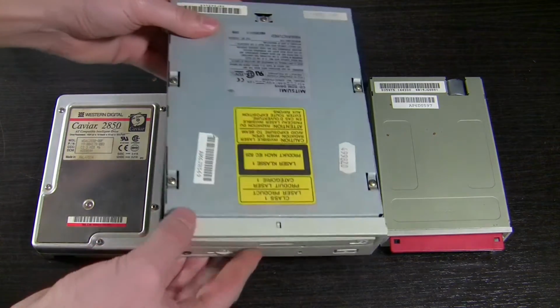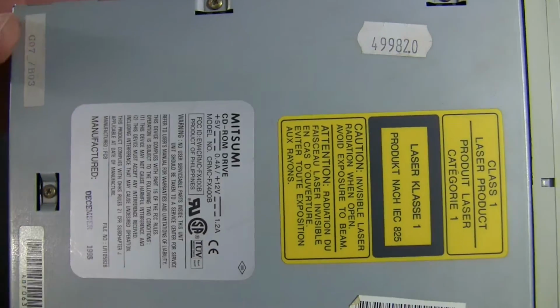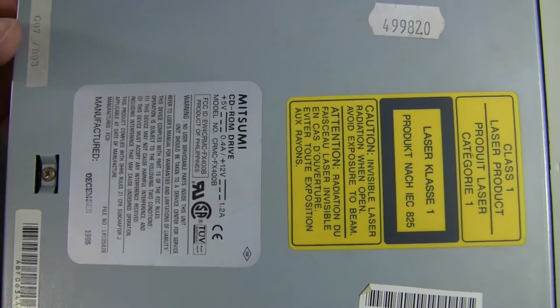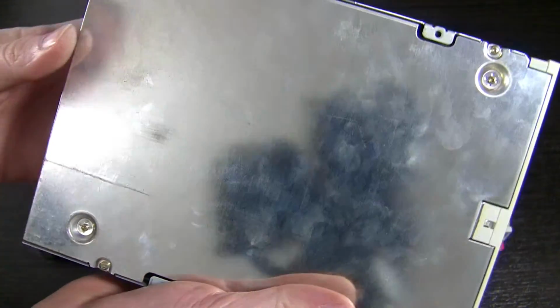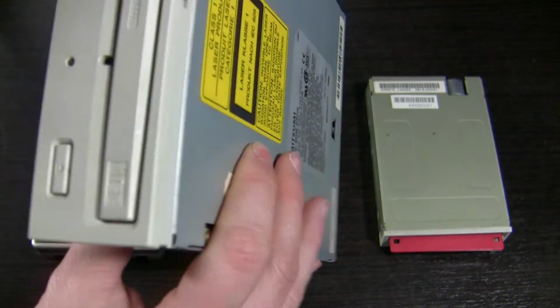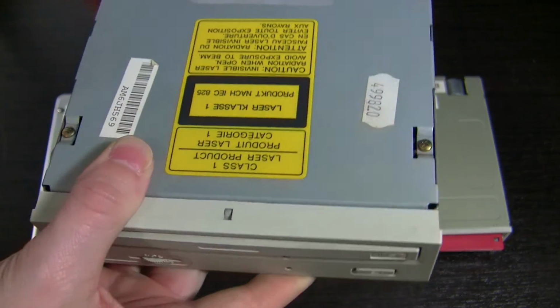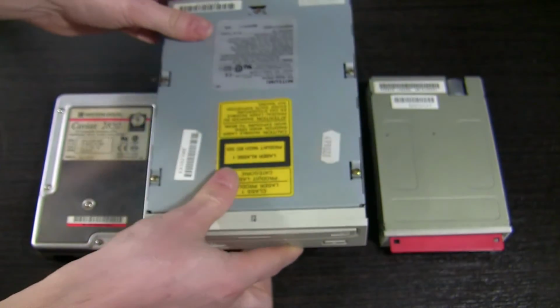Next to it, this quad speed Mitsumi CD-ROM, perfect drive, very modern for the day. And if you turn it around, you can see me. Hey, yep. I'm gonna hook this up to my Creative, and we're gonna install some software and play some music.